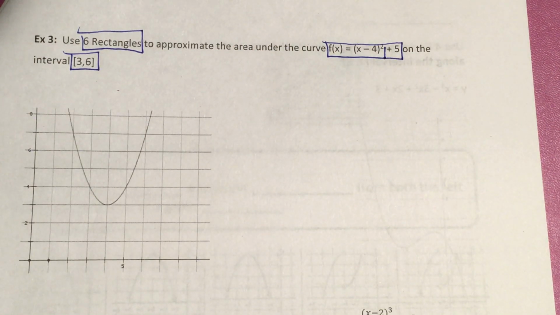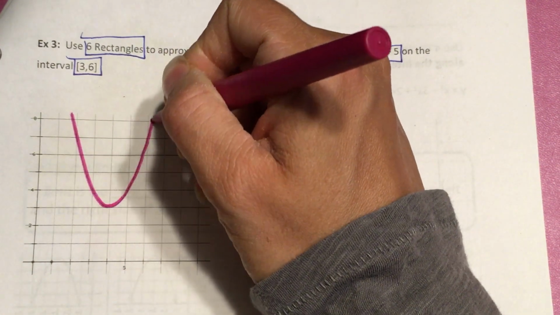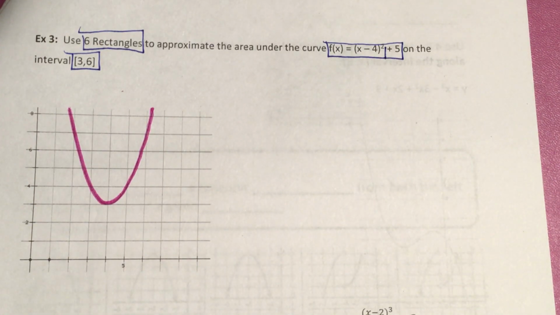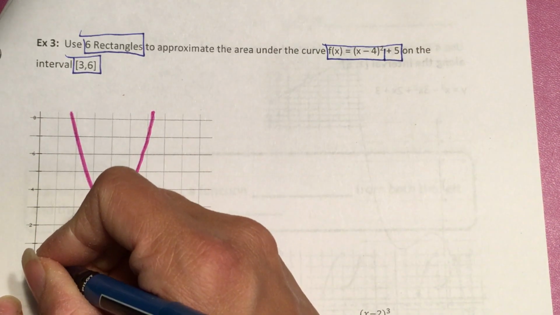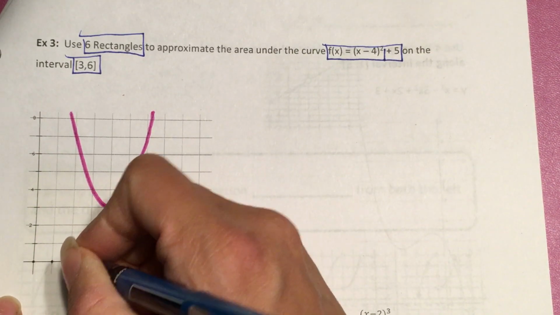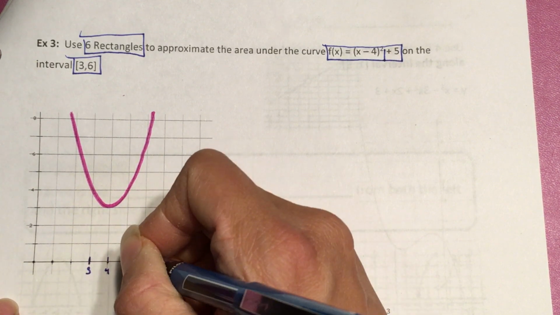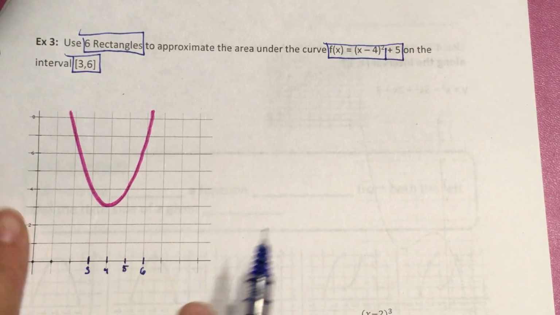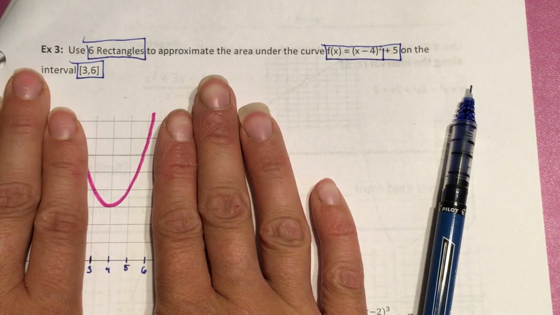So the first thing we want to do is break up our interval using the number of rectangles given. I like to go ahead and darken the function itself. So the interval is from 3 to 6. Here's 0, here's 1, here's 2, here's 3, here's 4, here's 5, here's 6. So that's the interval I'm going to be finding the area under the curve for.